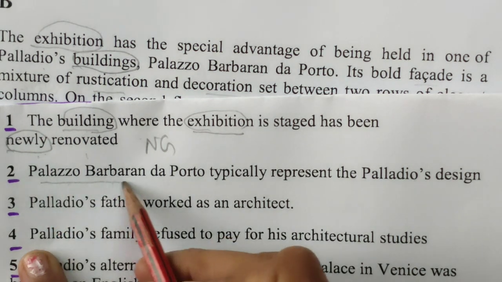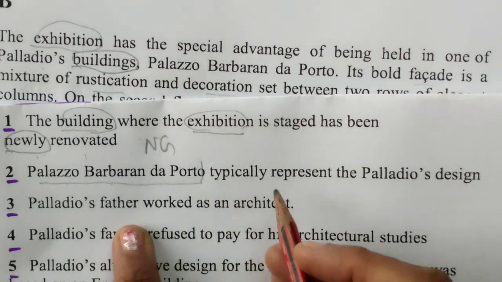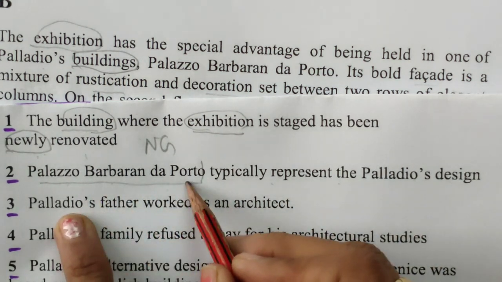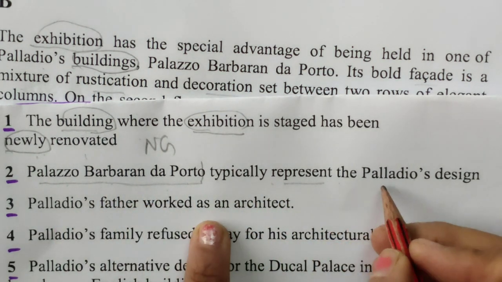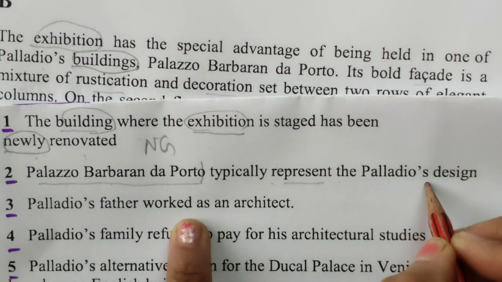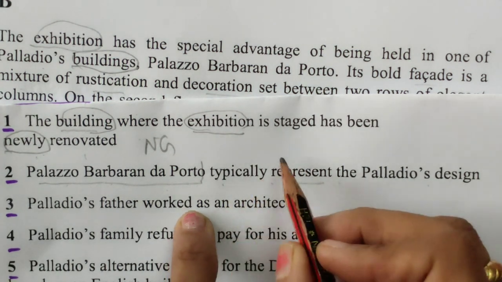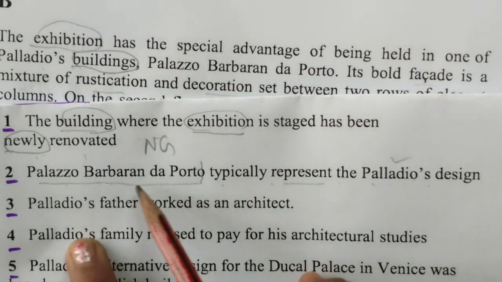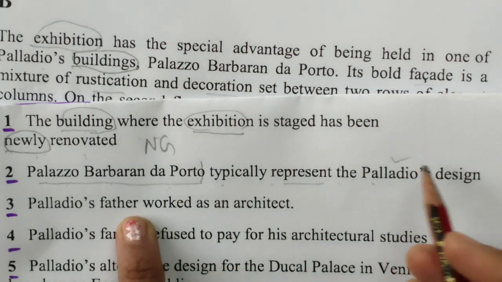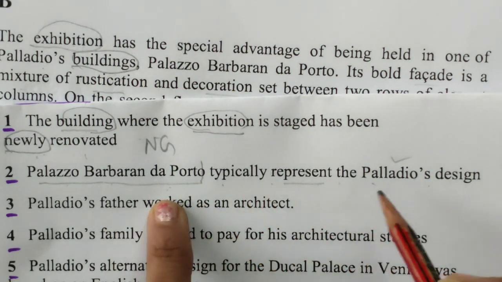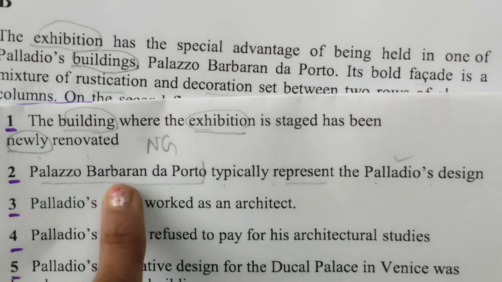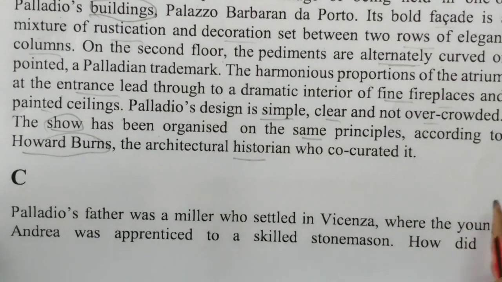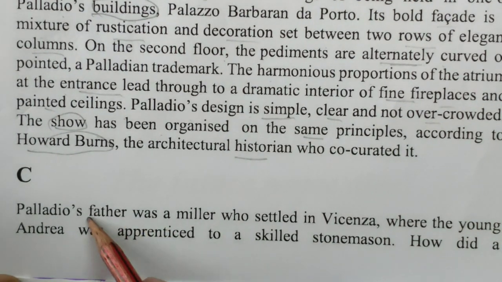Okay, this is the keyword for location: typically represent Palladio's design. If this Palazzo typically shows or describes the Palladio design, then it will be true, and if it is not showing any design relating to this, then false. And if they are not talking about this kind of thing, whether this design is showing something or not, then not given. So, this is the word. So, in C paragraph, let us find this word. Now, they are talking about father.